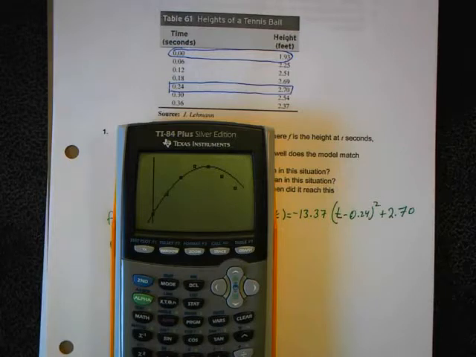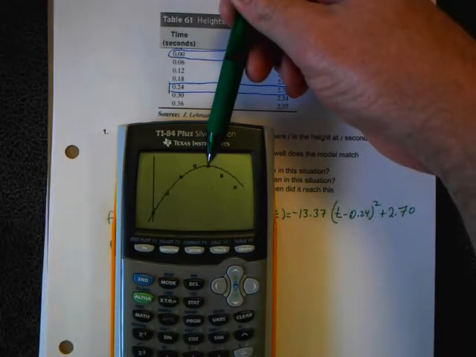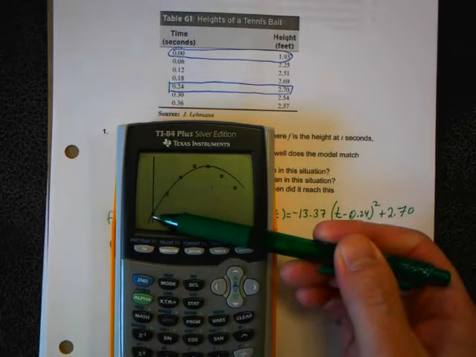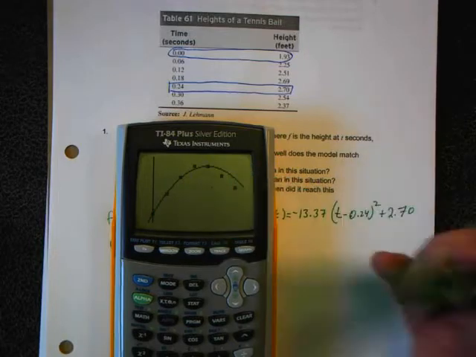Does that equation match the data? Well, not exactly, but it does give us what I would expect. What I would expect to have happen is it should match very, very well at least 2 points. Which 2 points should it match very, very well for? The two that we used. And we used the vertex, which was this one, and we used the first one, which was that one. So it matches well for those two.